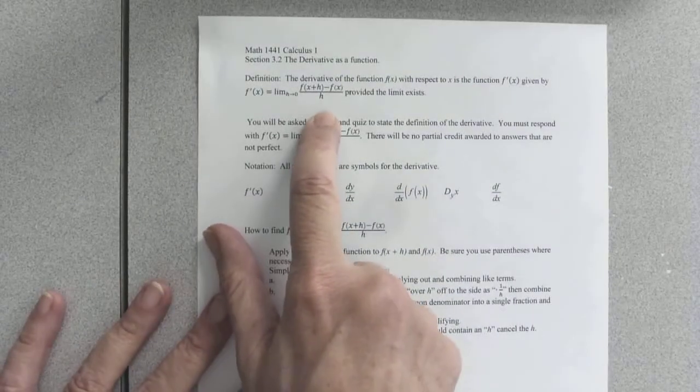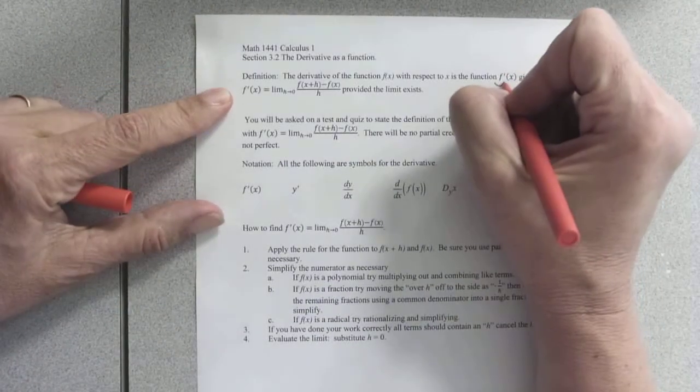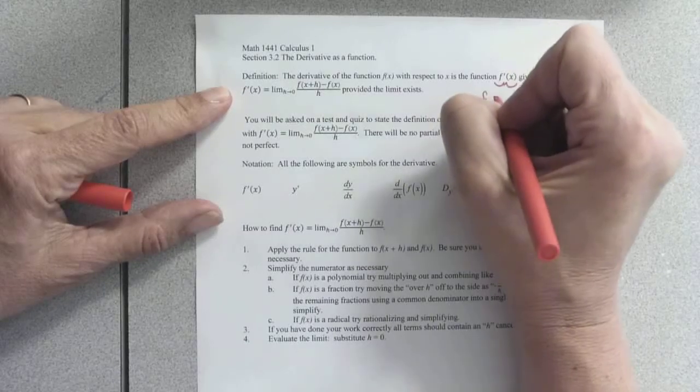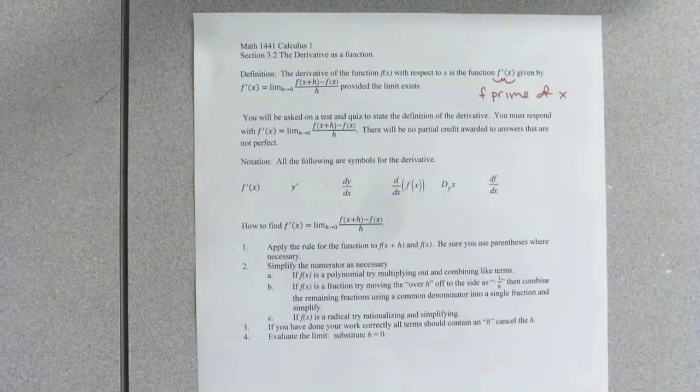And so we start with the definition. The definition: the derivative of the function f of x with respect to x is the function f prime of x. This is read: f prime of x equals the limit as h goes to 0 of f of x plus h minus f of x over h, provided the limit exists. And so you're looking at it going, well, that's the exact same thing that we had before.